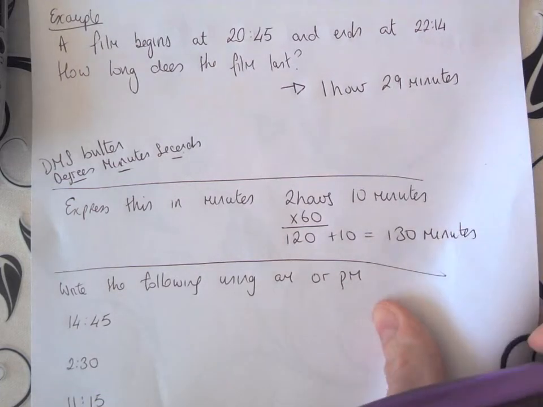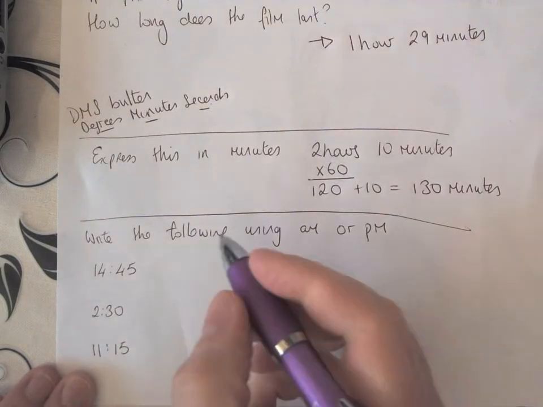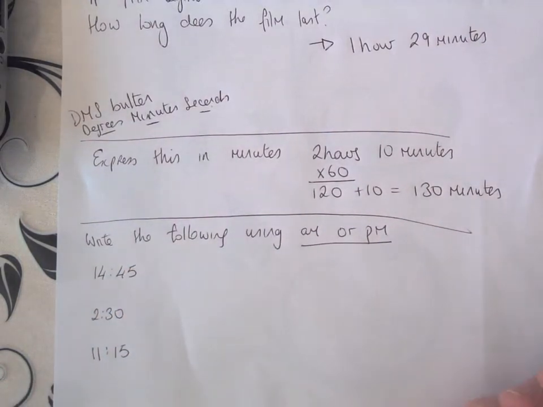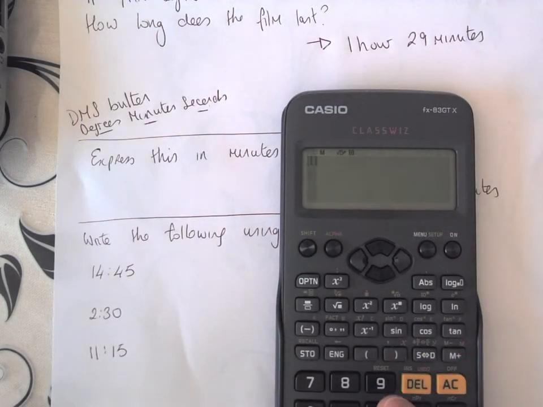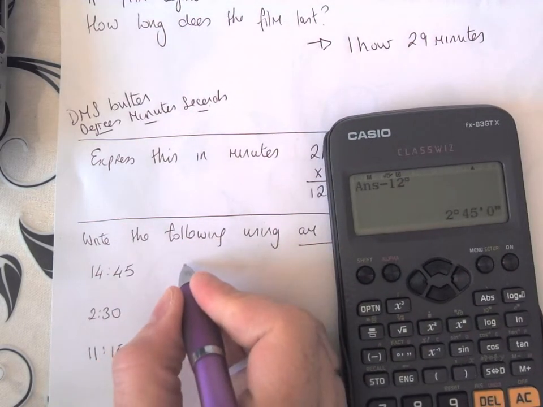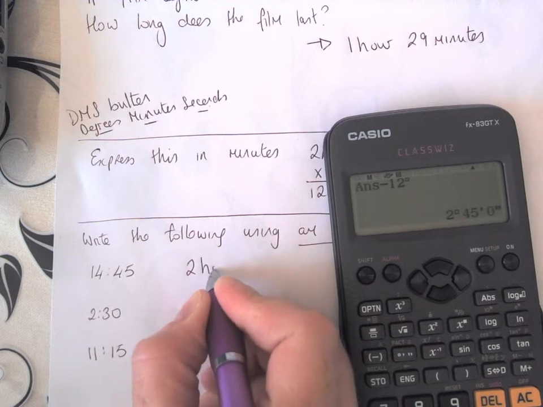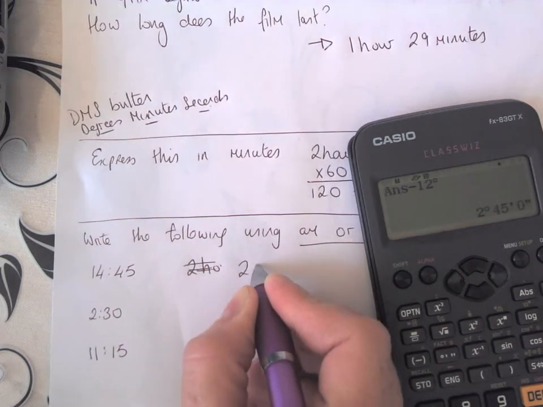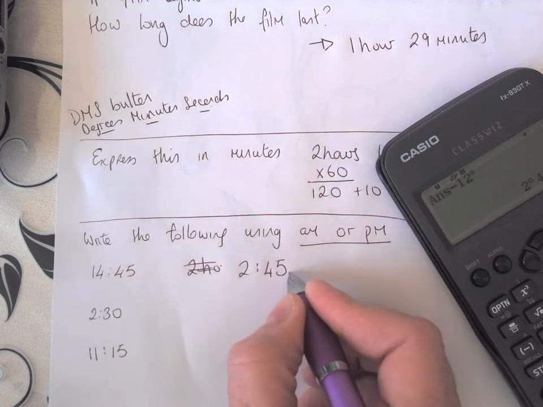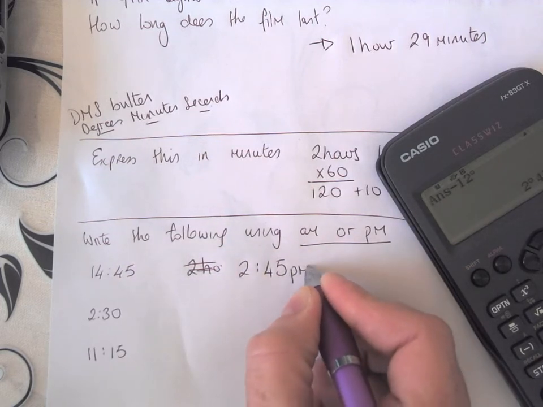Okay, write the following using AM or PM. So 14:45. So using AM or PM means we're doing our 12-hour clock. If you're not sure what 14:45 is, put in 14 hours 45 minutes into your calculator and take away 12 hours. Because when you take away 12 hours, you get it in your 12-hour clock. So it's 2:45, and it's after 12 noon, so it's PM.